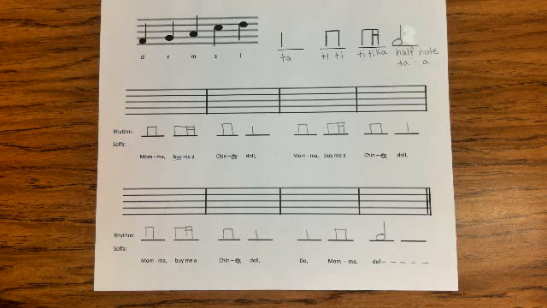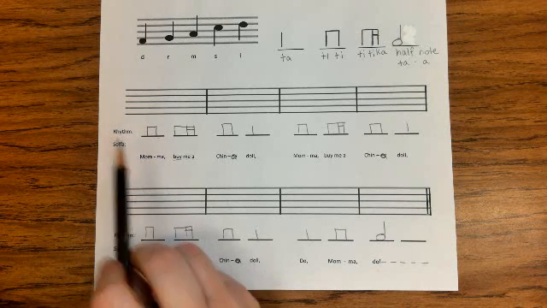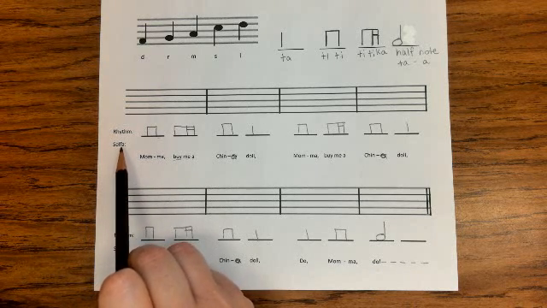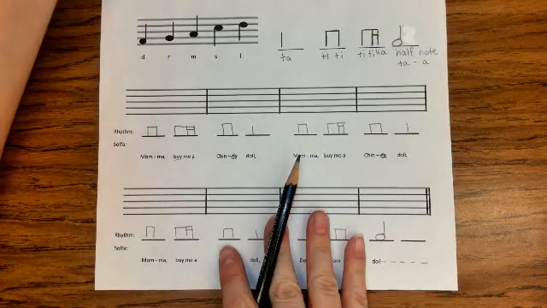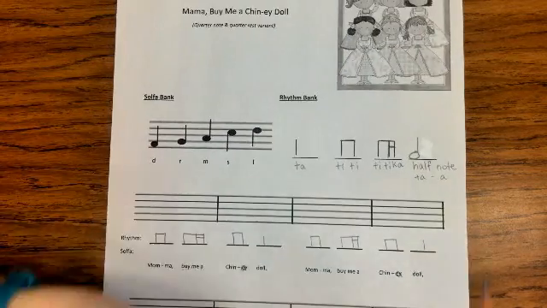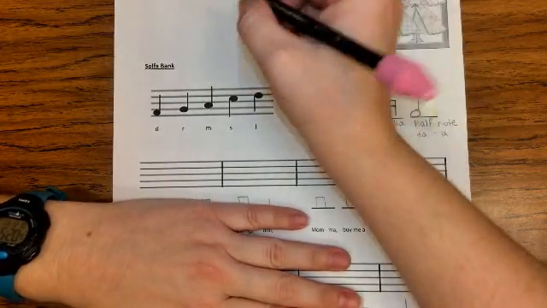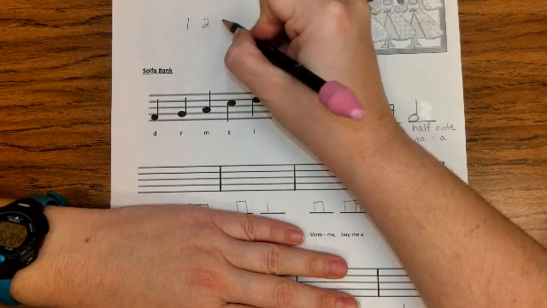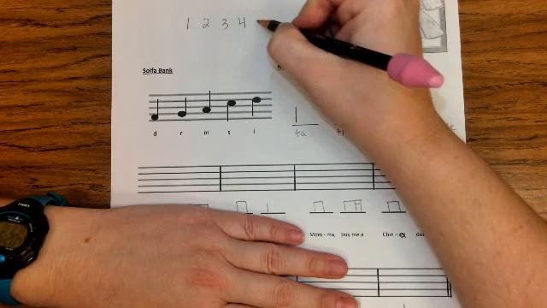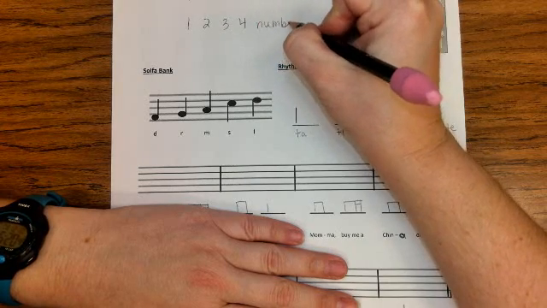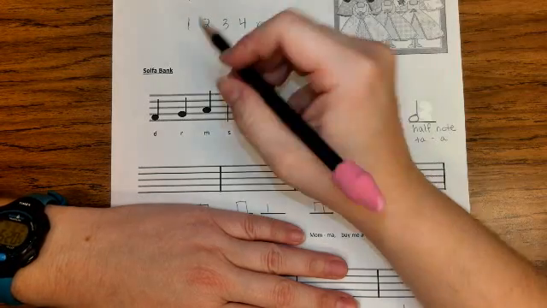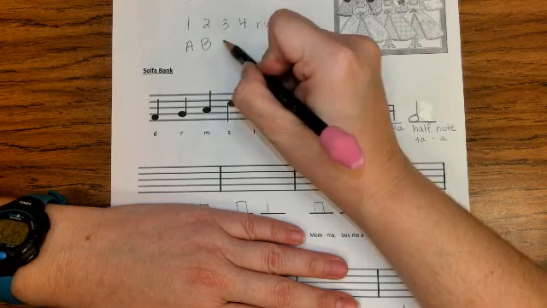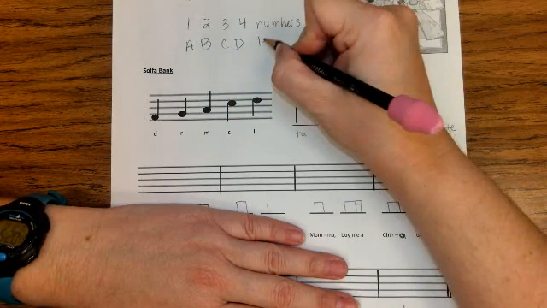I'm going to move on to the solfa. Solfa is an abbreviation for solfege. You do not have to copy this, but I will write it up here just for your information. So we know numbers are 1, 2, 3, 4, right? Those are called numbers. And we know our letters too. A, B, C, D. Those are called letters.